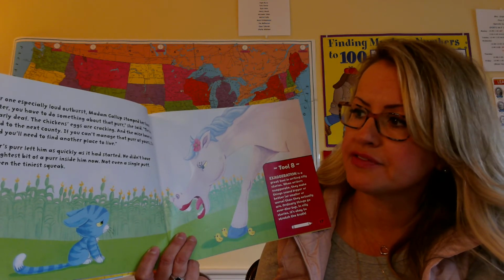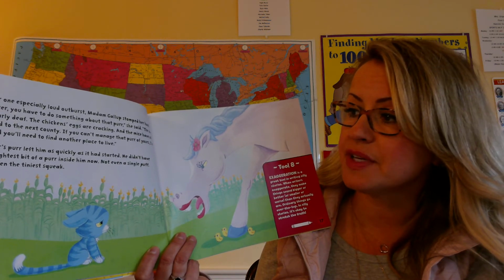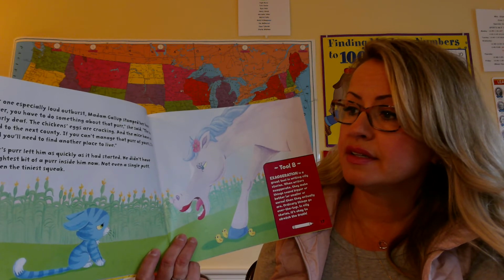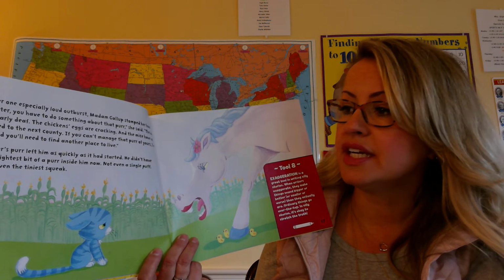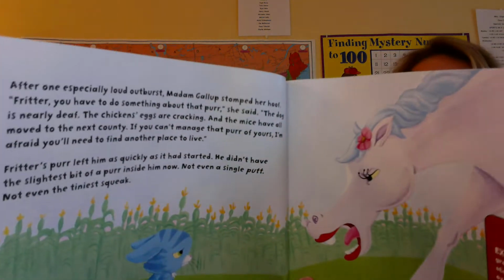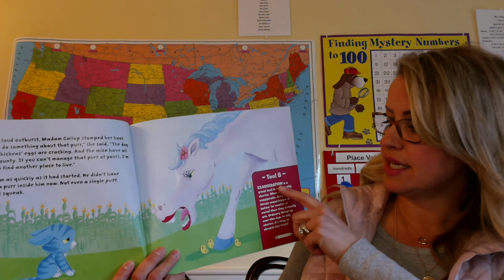Fritter's purr left him as quickly as it started. He didn't have the slightest bit of purr inside him now. Not even a single puff. Not even the tiniest squeak. He was looking very glum and gloomy, very sad.